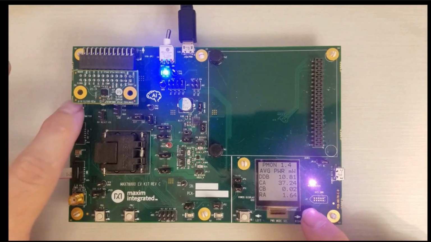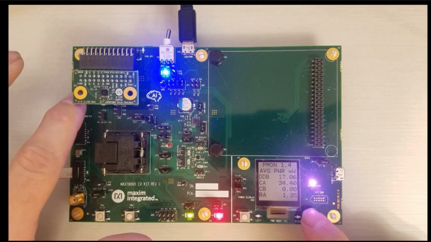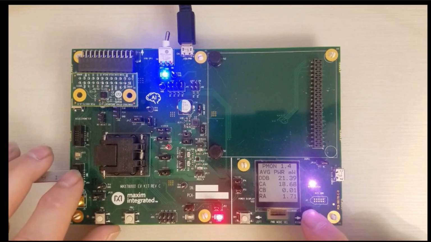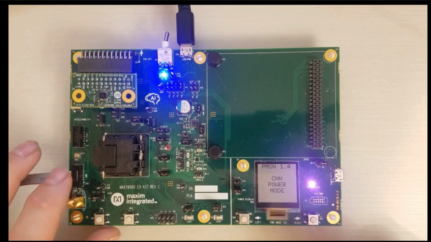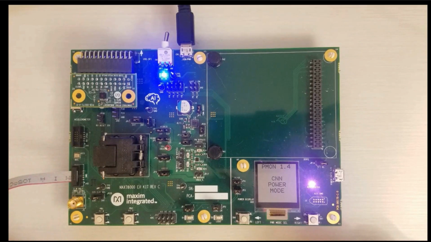And you can see if I put the board into reset, you'll get different power figures. Bring it out. I'm going to show you CNN power mode. The power monitor works in cooperation with the synthesizer, ai8xize.py. You can tell the synthesizer to output profiling code with the --energy option. This profiling code enables the power monitor to measure power at specific points in time, like data loading, loading of weights, and of course CNN inference.